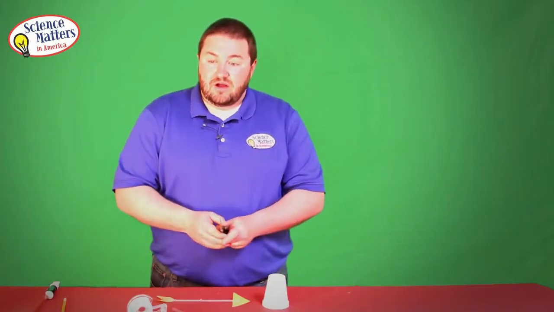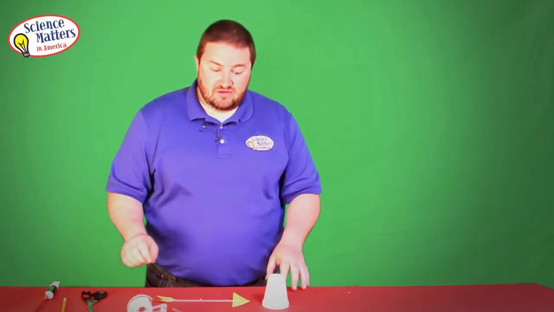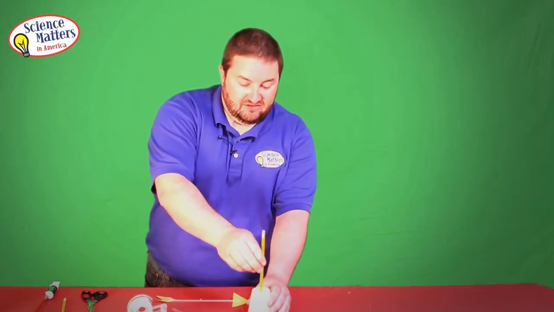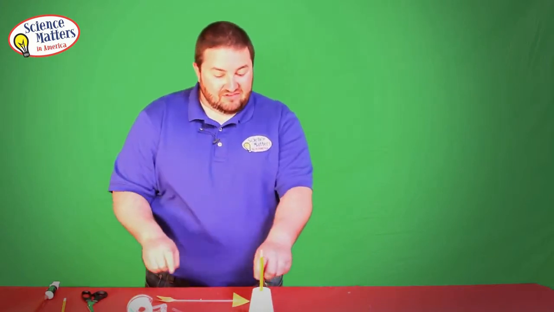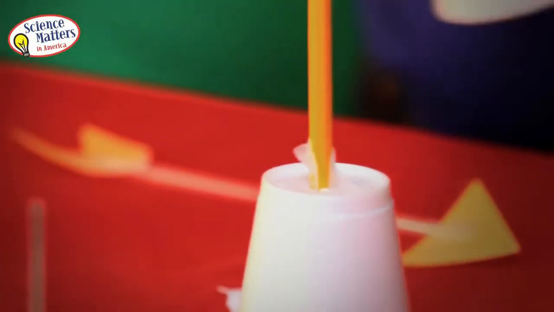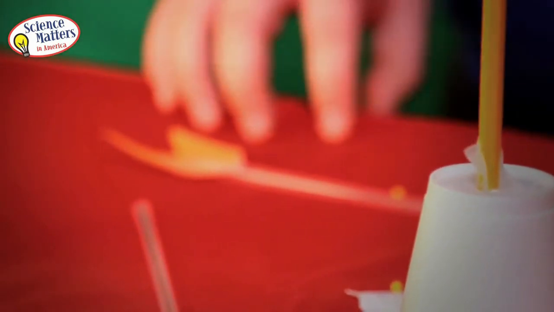So now when we're ready to go in class, we'll pass out all the items to the students. The students can then take their unsharpened pencil, place it down inside of the styrofoam cup, and add a piece of Scotch tape just to hold the pencil in place. I've already done that, so we'll switch those two out and now we're ready to go.